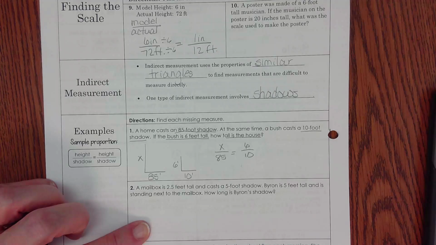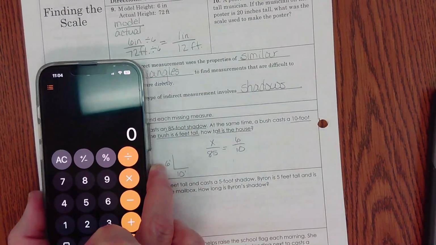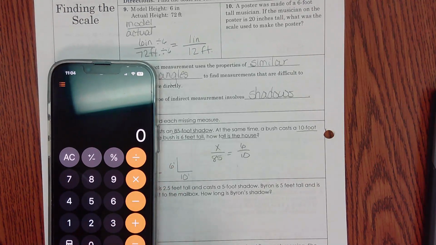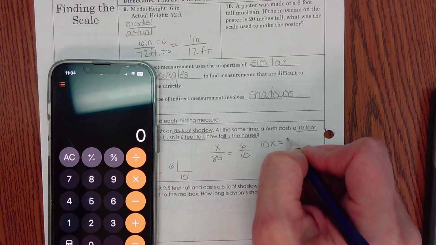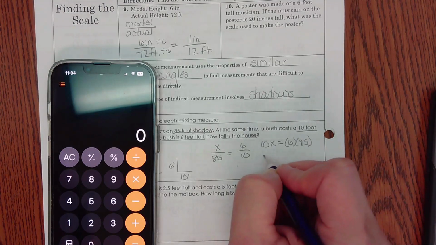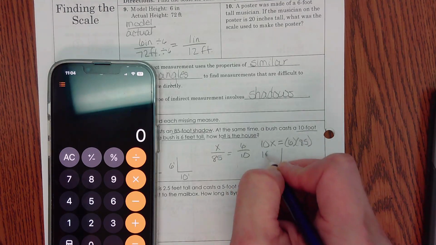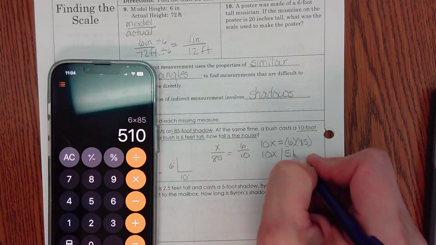And then we're going to bust out the handy dandy calculator again. And we're going to say that 10x equals 6 times 85. Drop my line, so 10x equals 6 times 85, 510.